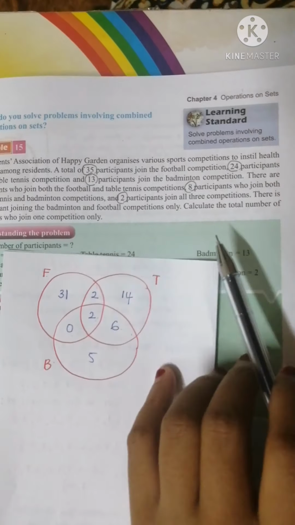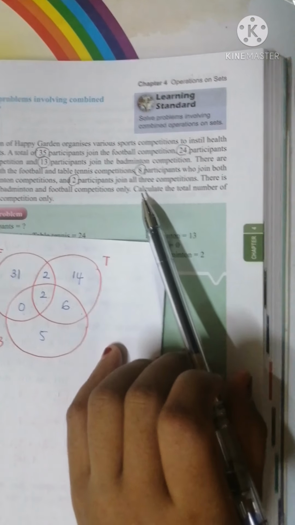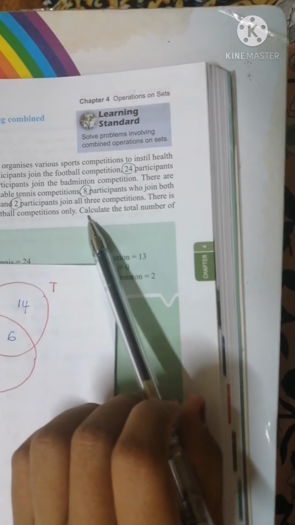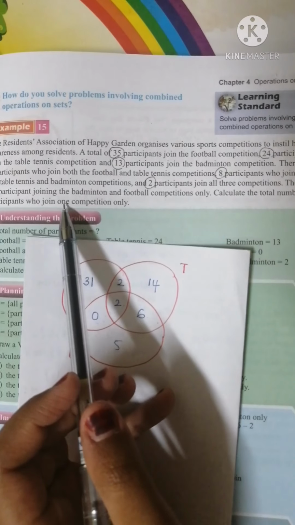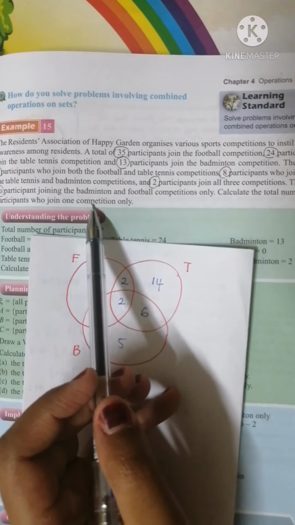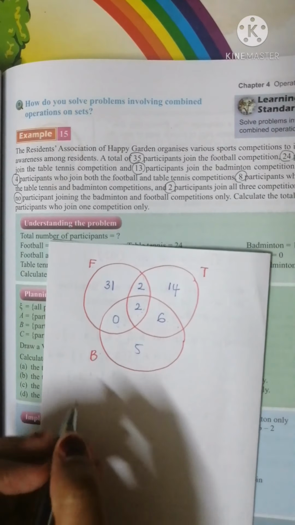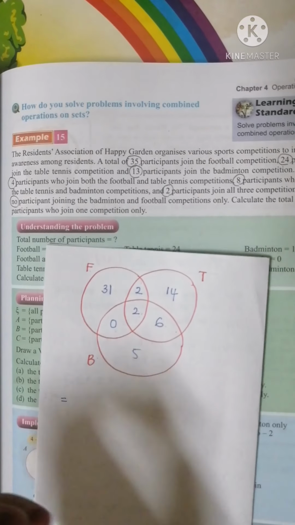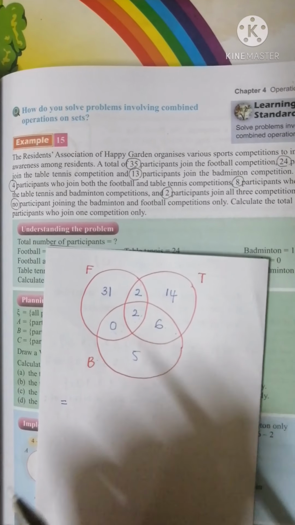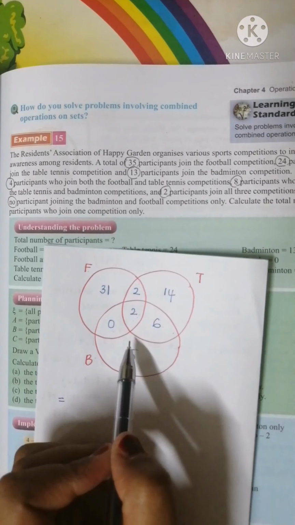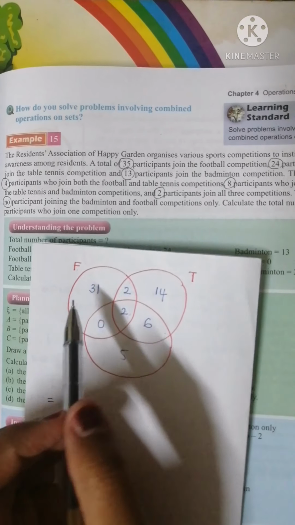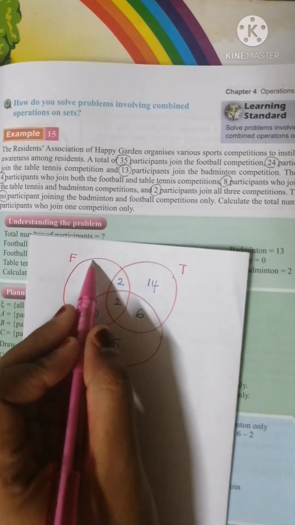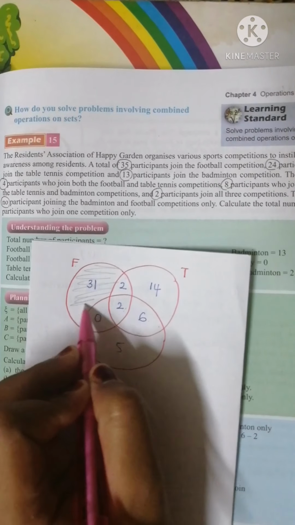Okay, now look at the main question. The question asks you to calculate the total number of participants who join one competition only. So, yang terlibat hanya satu competition sahaja. So which part? This part lah, which is for football only, this part.